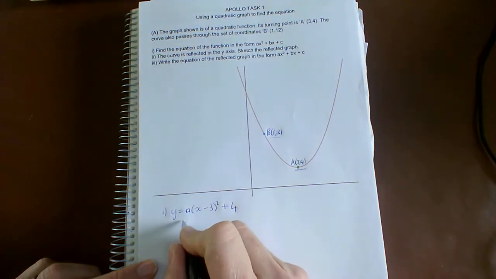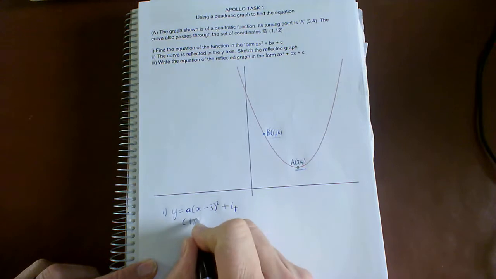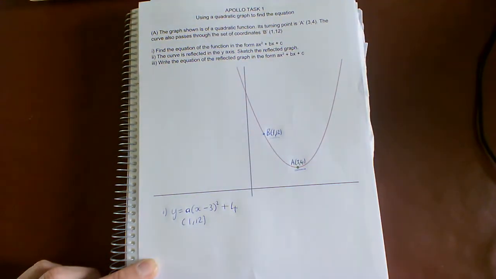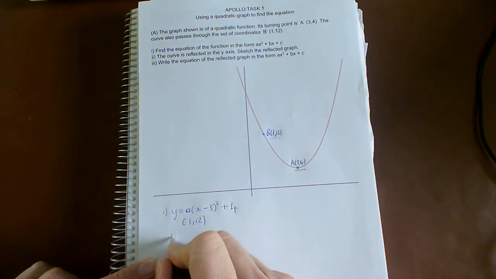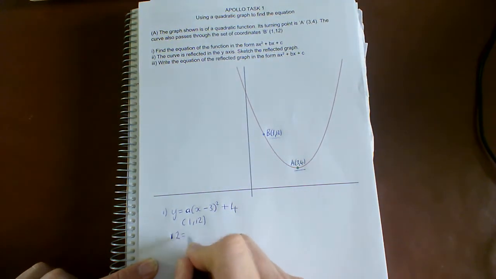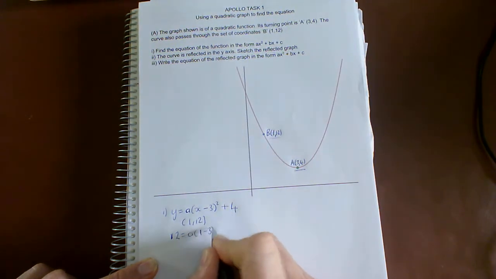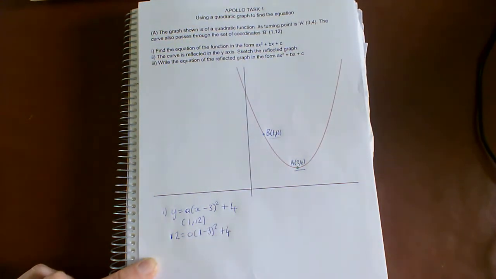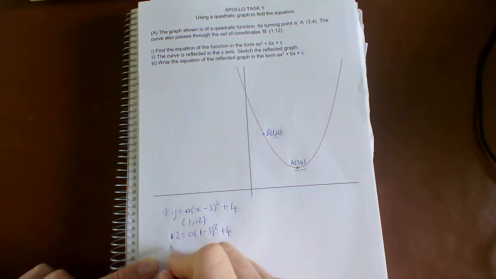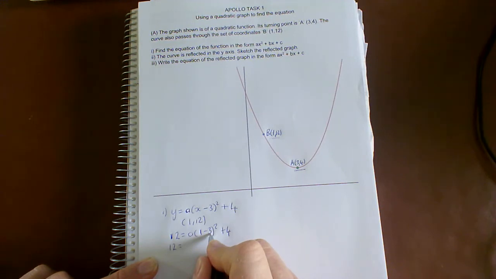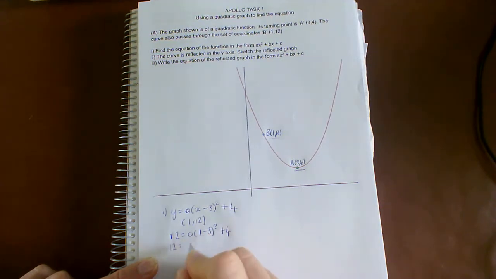But I also know I've got the coordinates 1, 12, so I can substitute that in. Feel free to pause and have a go at that yourself. Okay, let's see what happens. 12 equals a lots of 1 minus 3 squared plus 4. 1 minus 3 is negative 2, and negative 2 squared is 4.